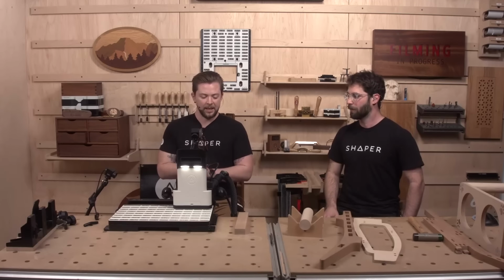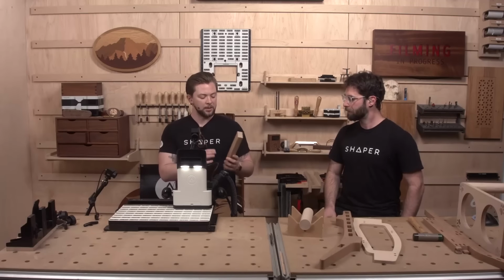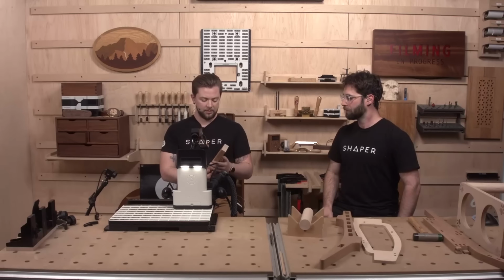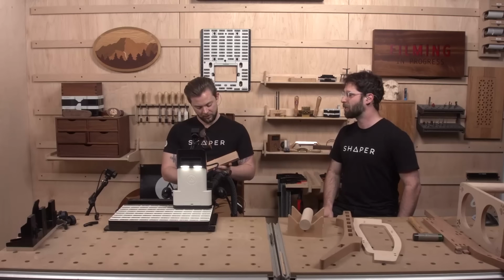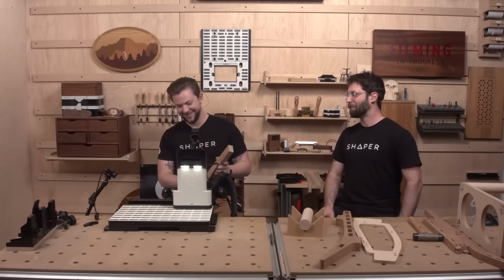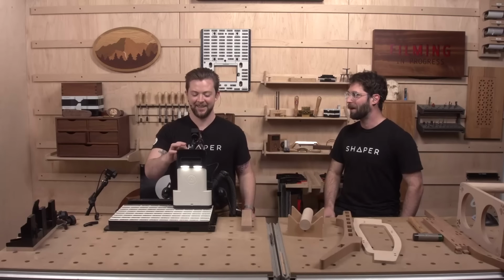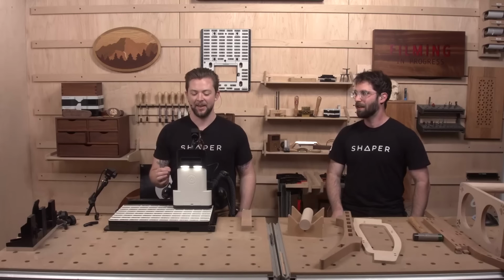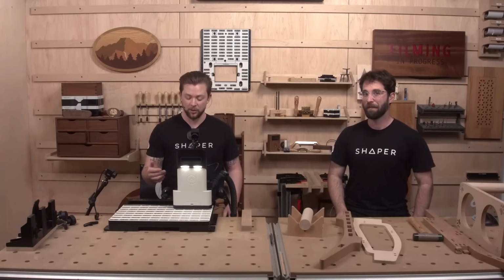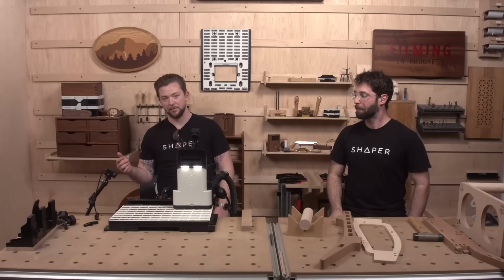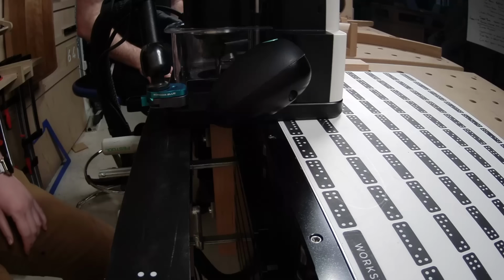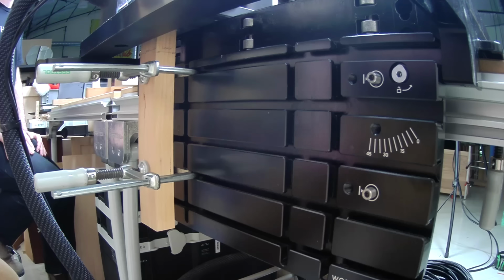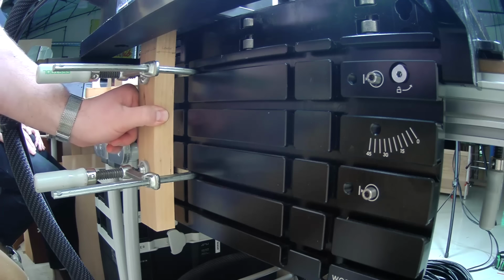Cutting's the fun part. So I have some of this material, what we're working with. Cherry, and I wrote the dimensions on it. It's 1 1/16 by 1 7/8. All right. So I have this in my workstation. We're clamped in.